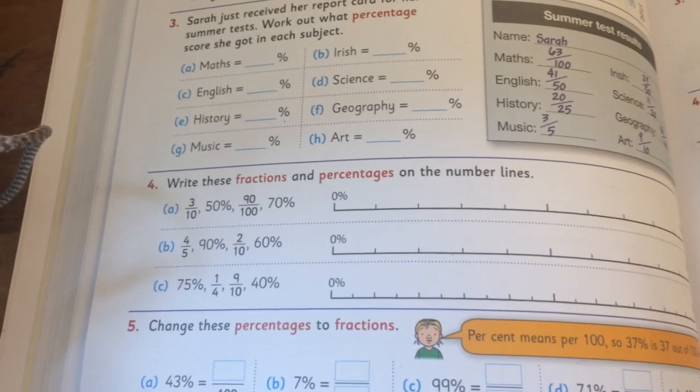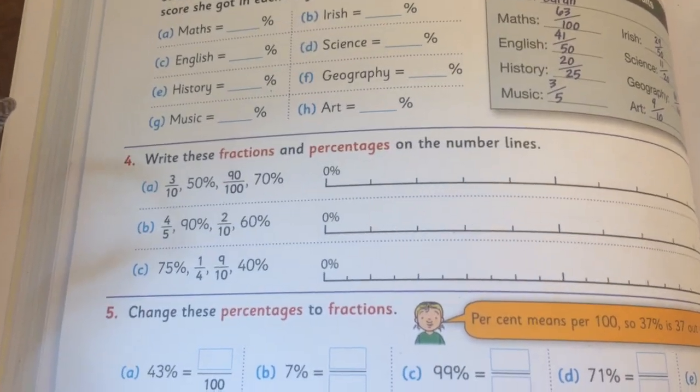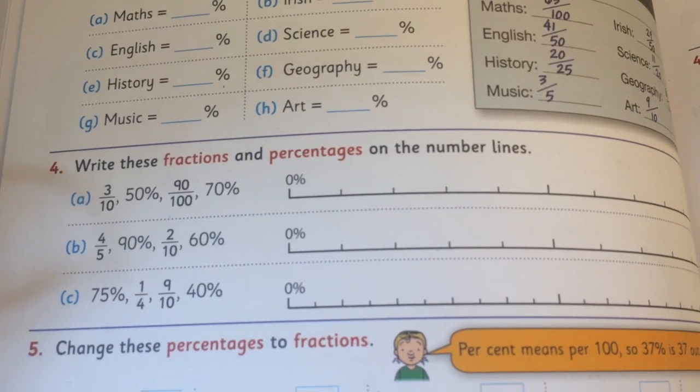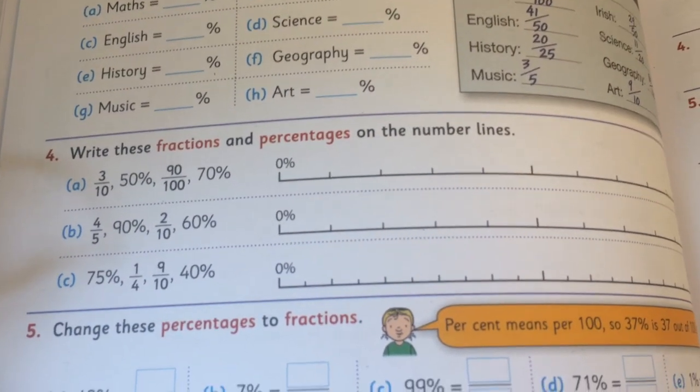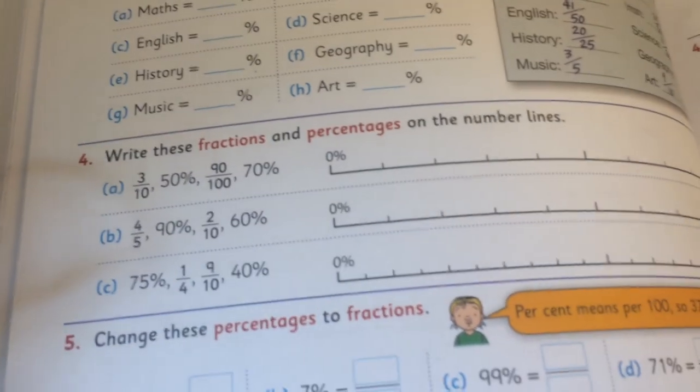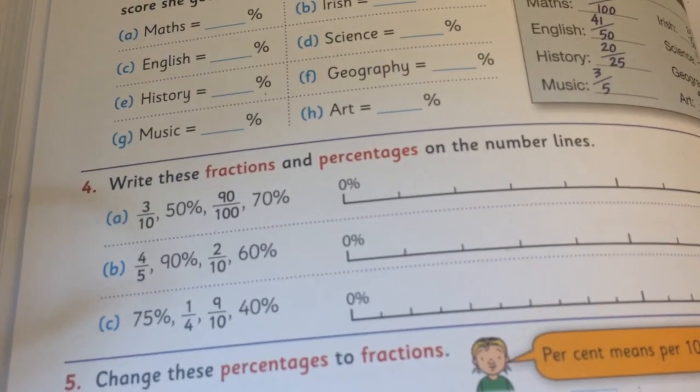Okay, I'm going to move on, guys, to the next question. So if you want to pause me, do. However, we'll move on to this. In question 4, it says write these fractions and percentages on the number lines. Here you're looking at making them all the same. It's the most important part.